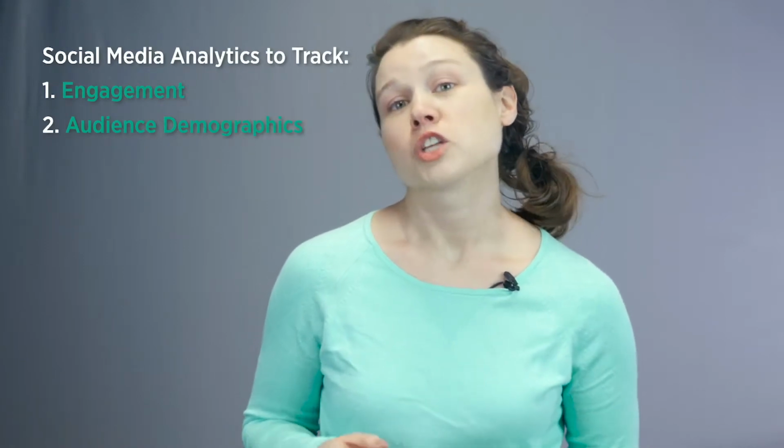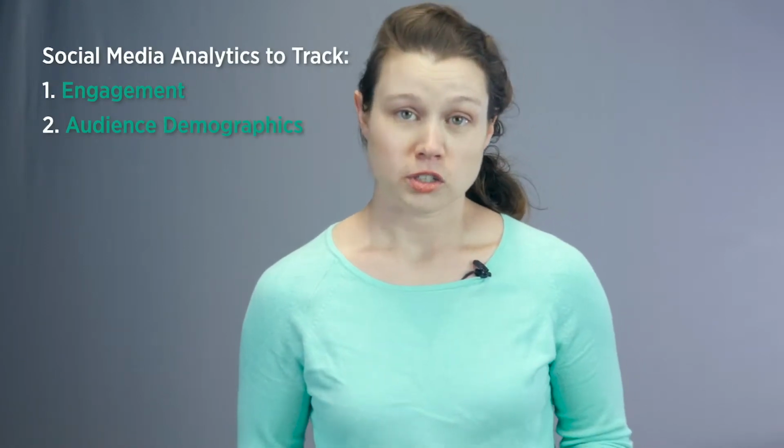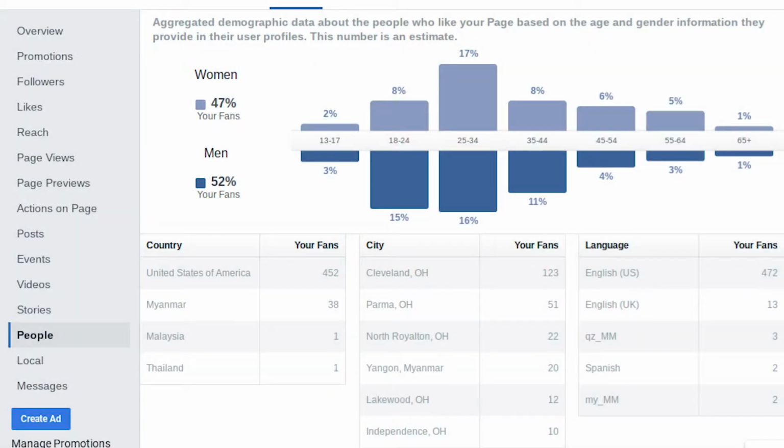Second, look at your audience demographics. Consider their age, gender, location, and the interests of your audience. Are you reaching the people that you thought you would? Does it open up a new market for you? Do you have to adjust your content to reach a different audience? Knowing this information is important for when you go to run ads.